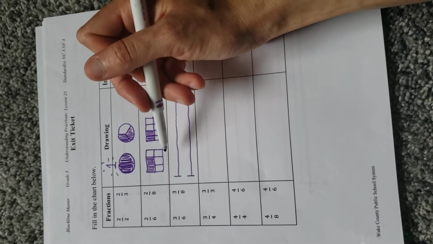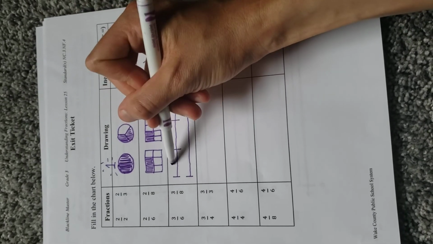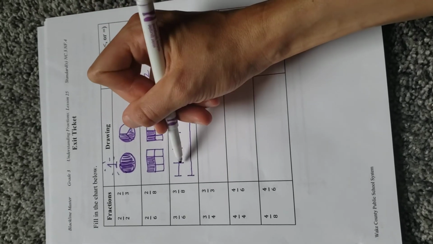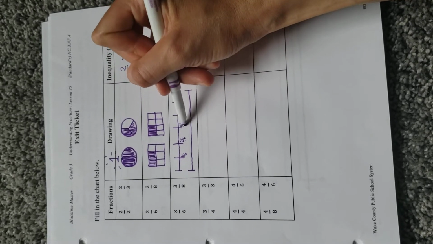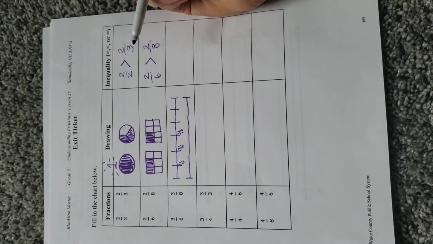3/6, so we're going to cut the first line into sixths. I'm going to first cut it in thirds and then cut each third in half to make sixths. 1/6, 2/6, 3/6, 4/6, 5/6, 6/6.